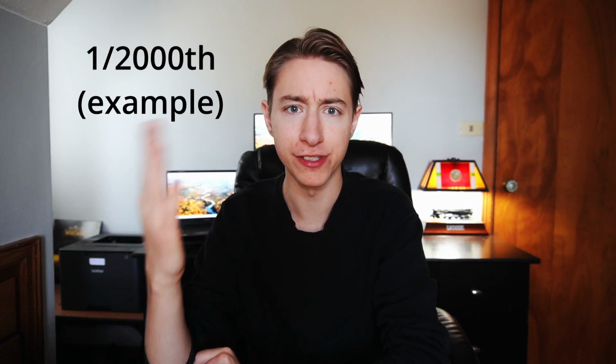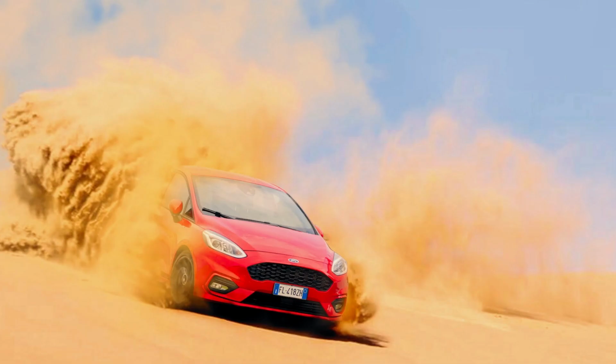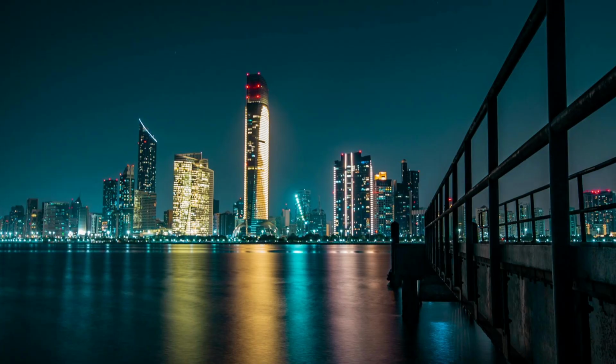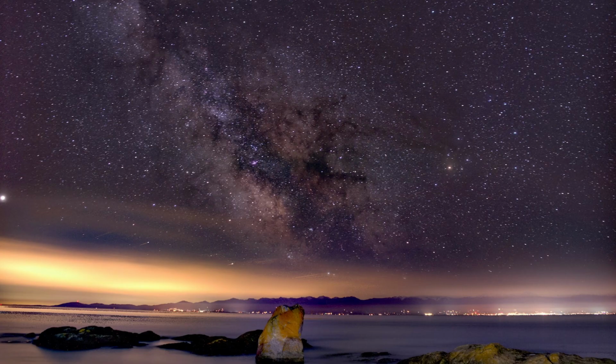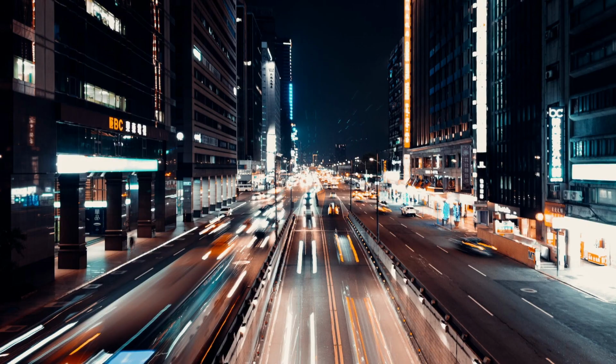A fast shutter speed, such as 1/2000th of a second, is good for capturing fast action, such as vehicles, animals, that sort of thing. Whereas a slow shutter speed, something like 10 seconds, is better if you're getting more light in the camera for night shots, capturing the night sky, or capturing motion, such as light trails on a highway.